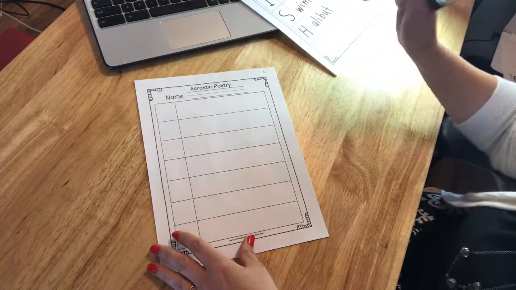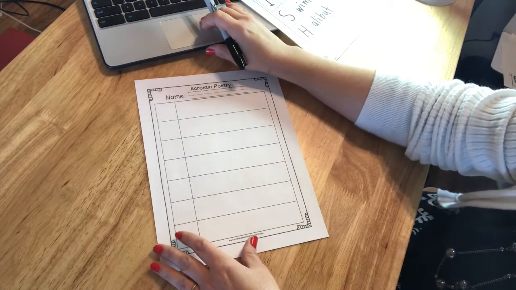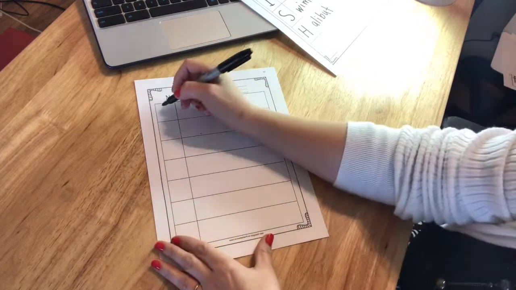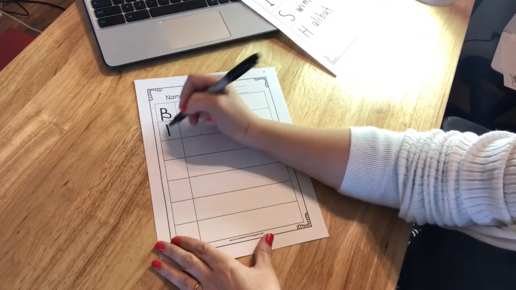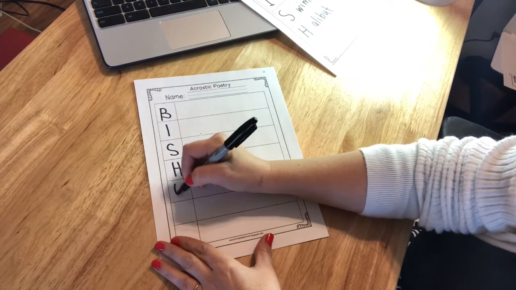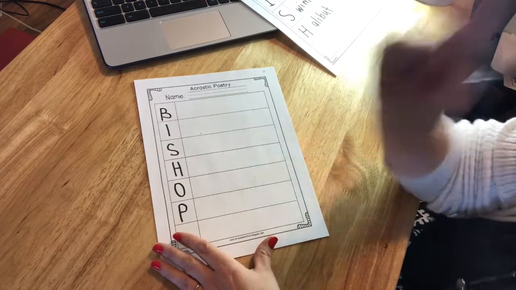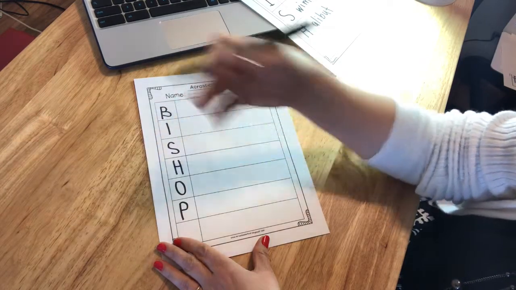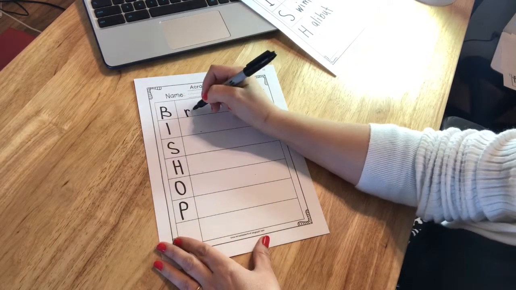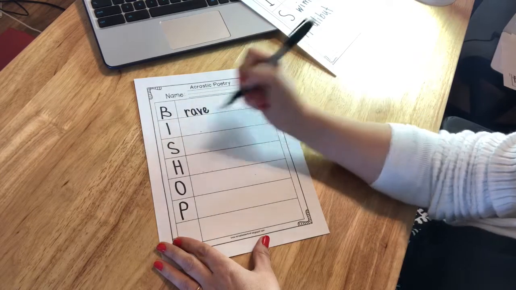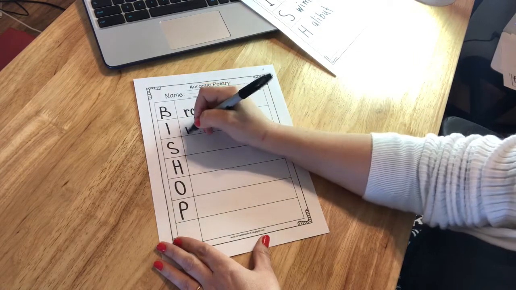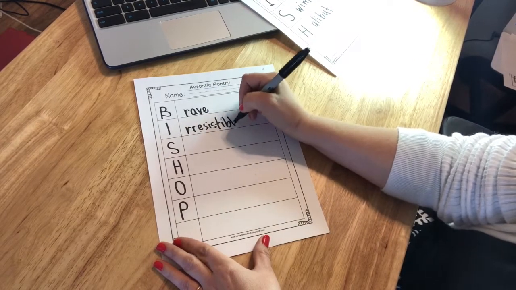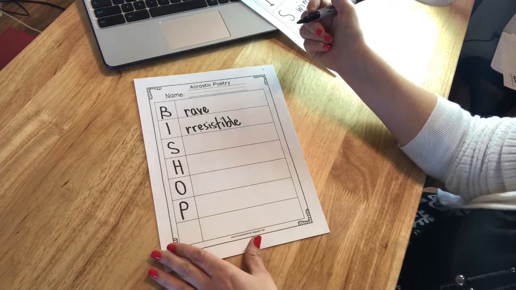Now how about we do Mrs. Bishop's name? Because one of your assignments is to do an acrostic poem with your name. So I will write my name, Bishop. Now your name is not Bishop, so don't write Bishop. You write your own name. But let's say the B has to describe me, so I am brave. The I has to describe Mrs. Bishop. I am irresistible. Once you are my friend, you can't resist me.